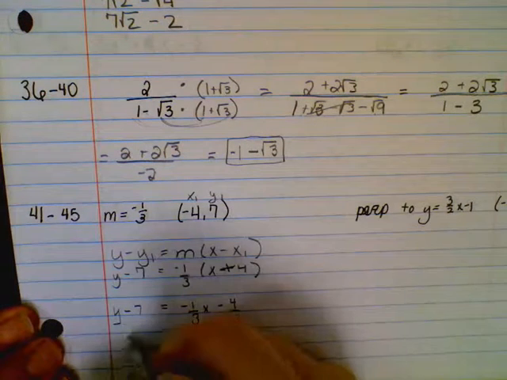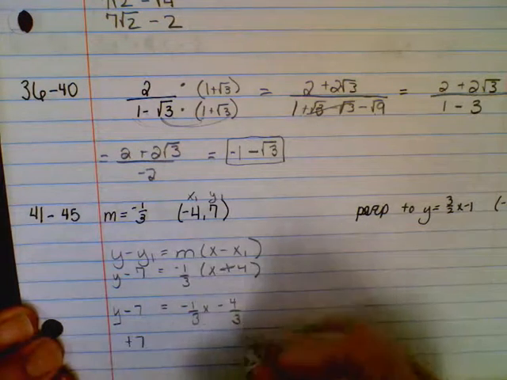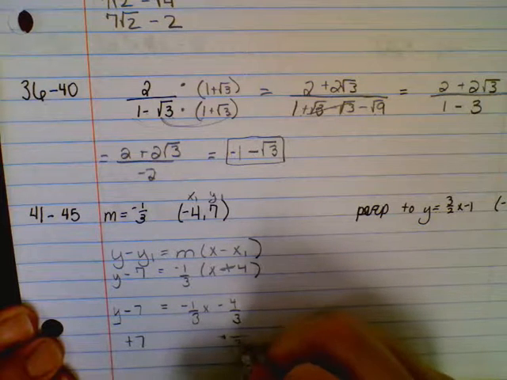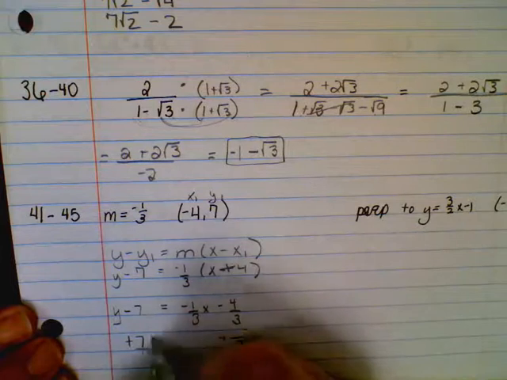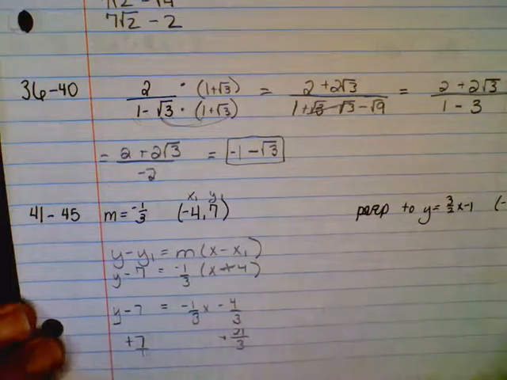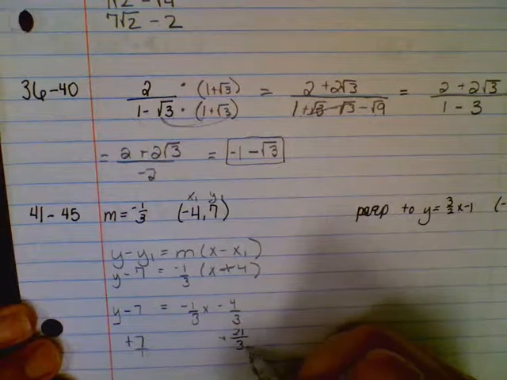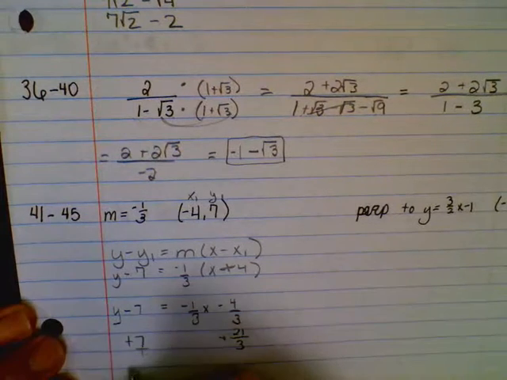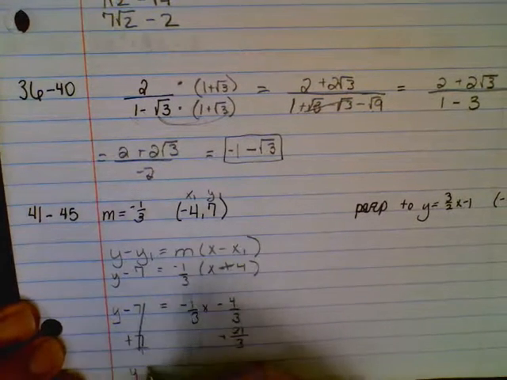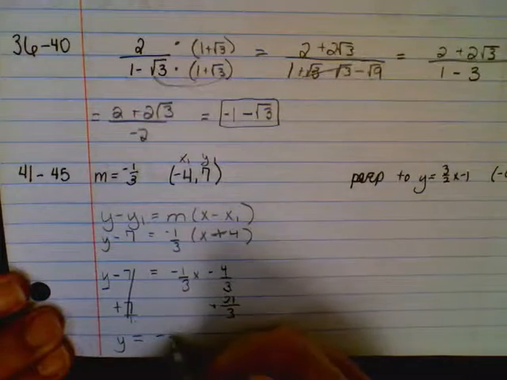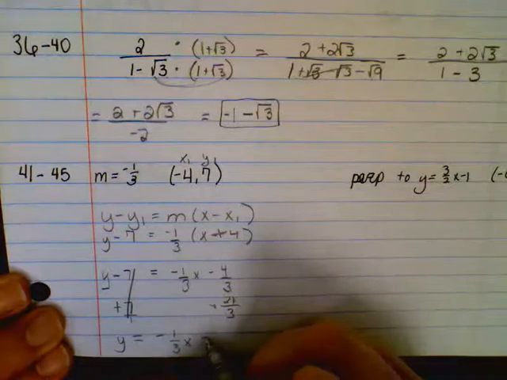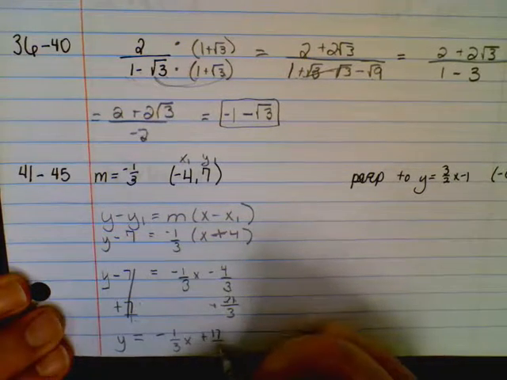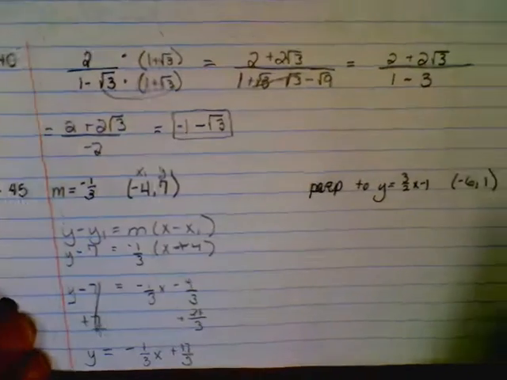So our last step would be to add 7, but we really need it in terms of thirds. If we want common denominators with a denominator of 3, we would multiply the top and bottom by 3. So if I'm adding 7, I'm really adding 21/3 to make it the same. Okay, so we end up with negative 1/3 x, and negative 4 plus 21 is 17/3. And that's it for that one.